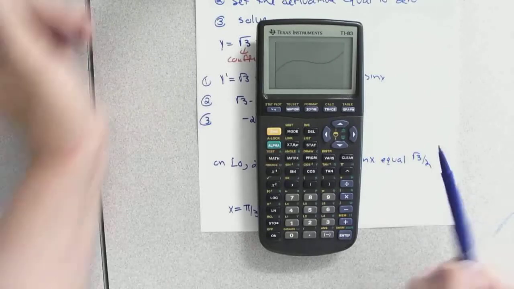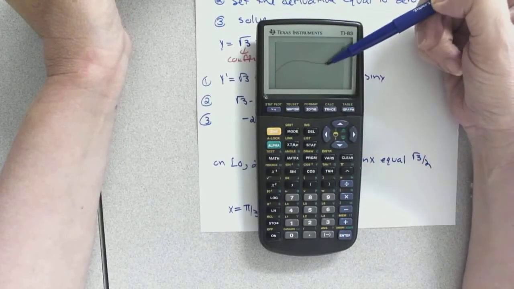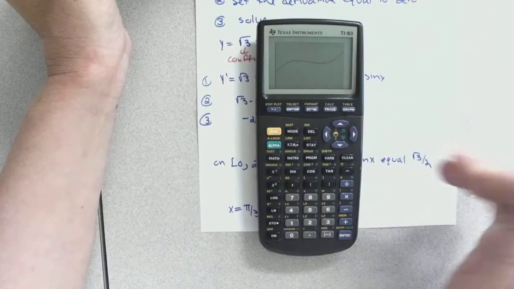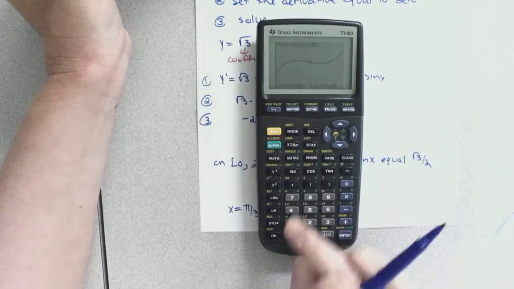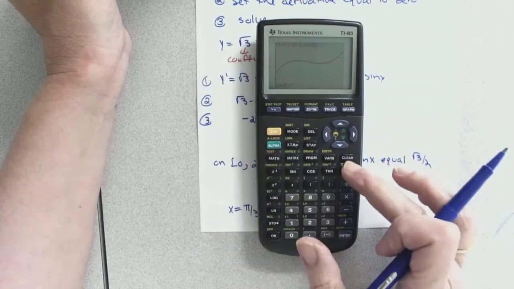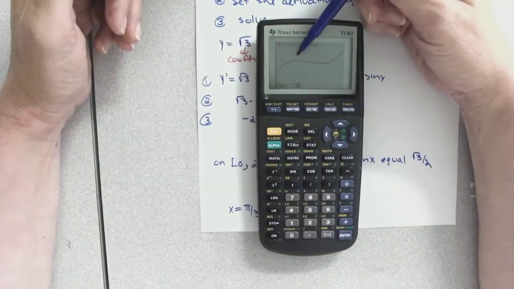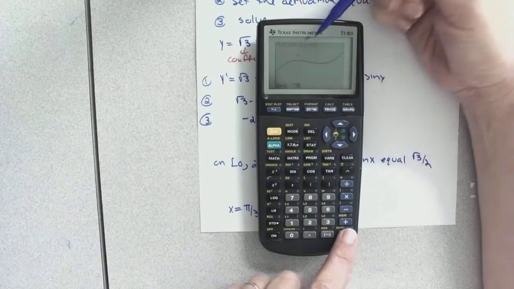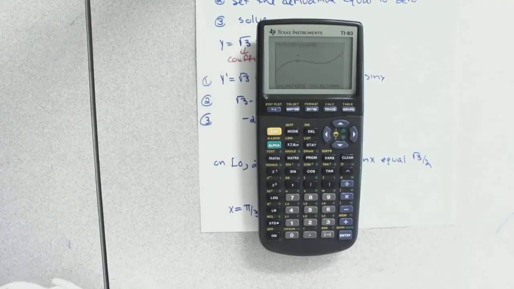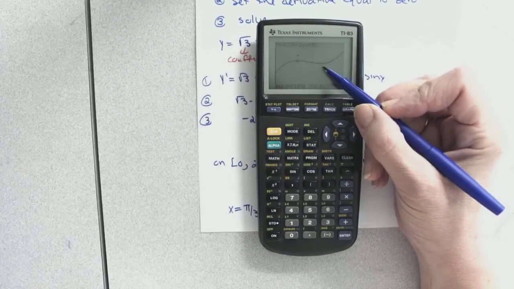And let's see what we get there. And now I really am starting to see a little bit more. I see a high point right there, a low point right there. Trace. Pi over 3. Pi divided by 3. I think that should be this high point right there. Enter. Indeed, that's that high point. So I think that's right.